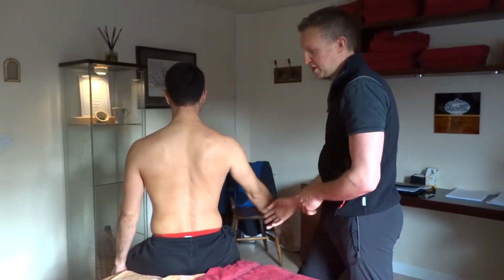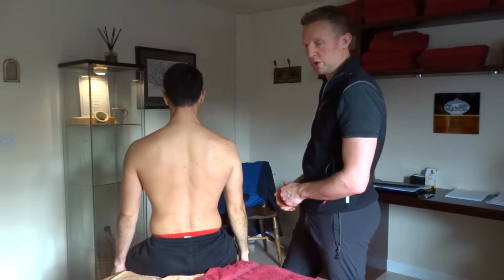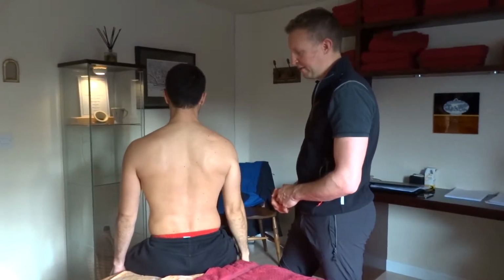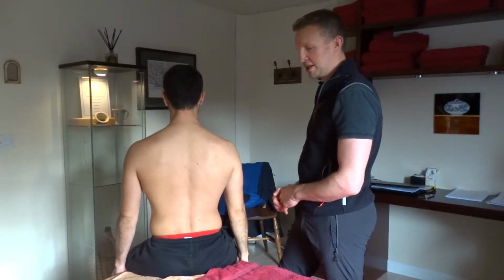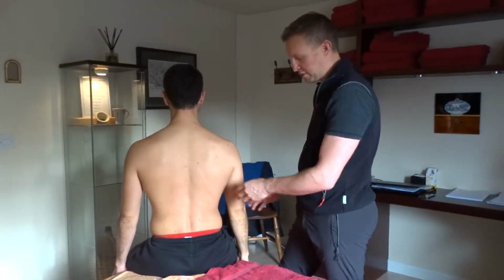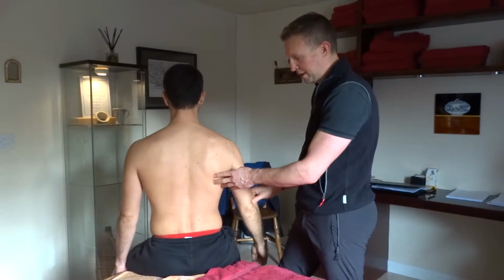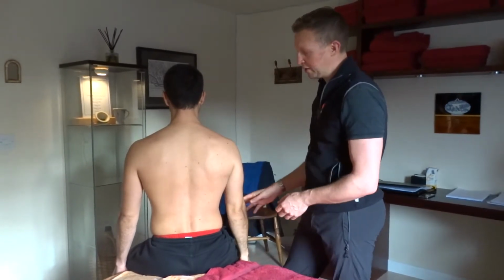One of the most common things we see is what we call a frozen shoulder. And there's various levels of this. It can be from a grade 1 up to grade 5, where grade 1 is a slight restriction in movement, and grade 5 is when you can hardly move the arm away from the side at all. Severely restricted. There's a few causes for this.